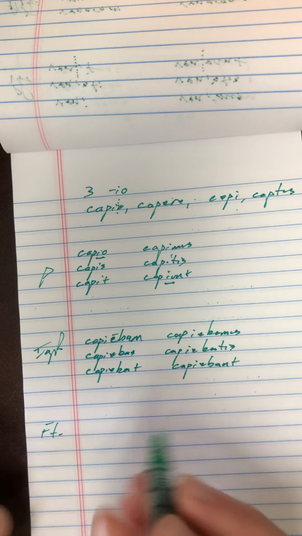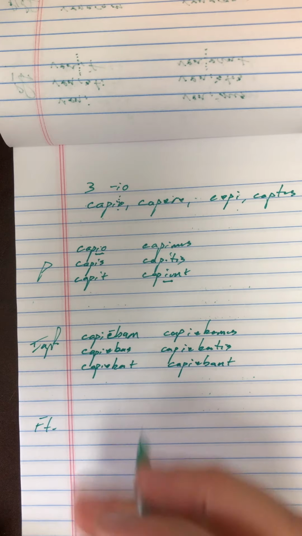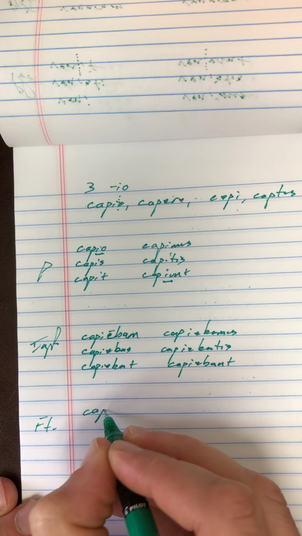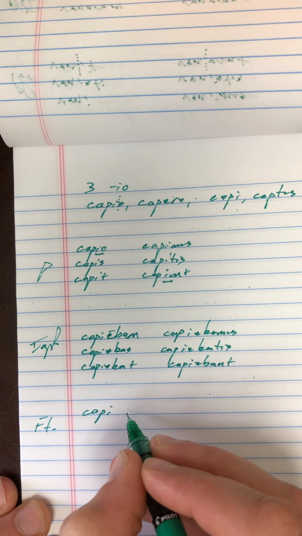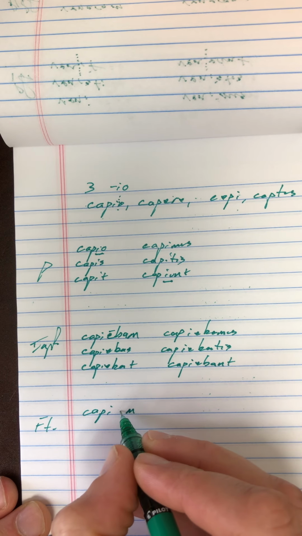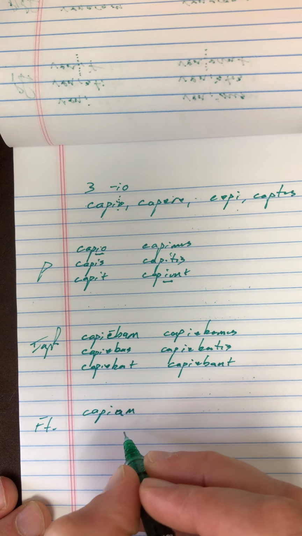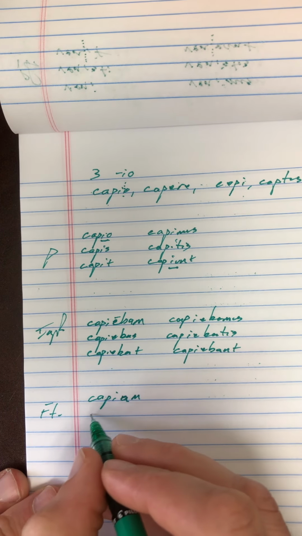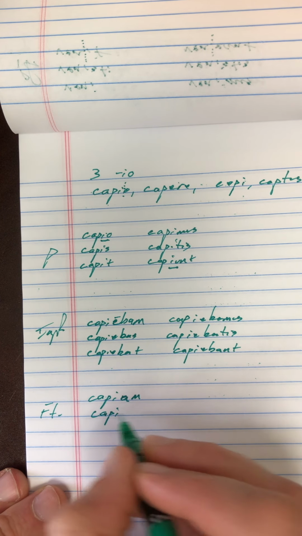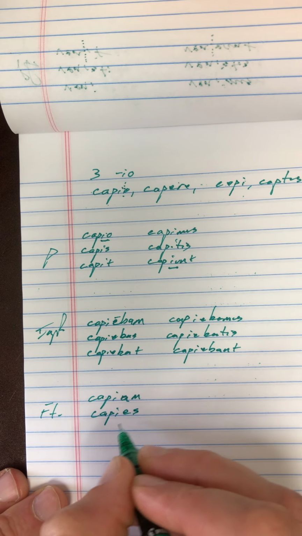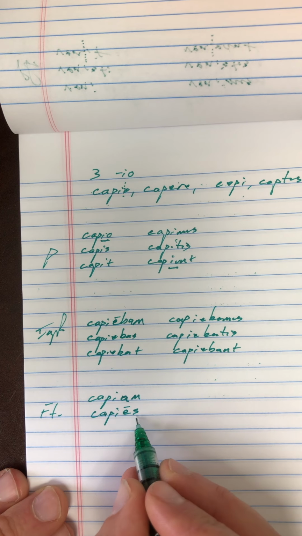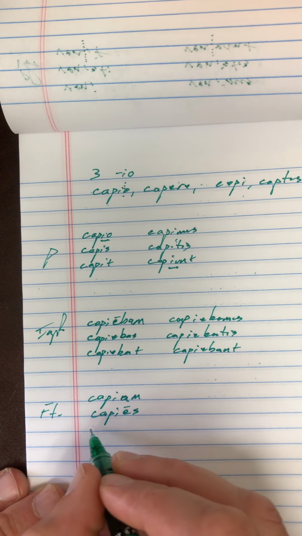Now the future, same thing as we've seen with third and fourth. We're going to end up with capi for the stem. The M is the alternate ending, which ends up forcing that E to become the A. So that's a unique one in the first. After that, we're into all the regulars. Capie, there's that tense form like that, going right into the ending.